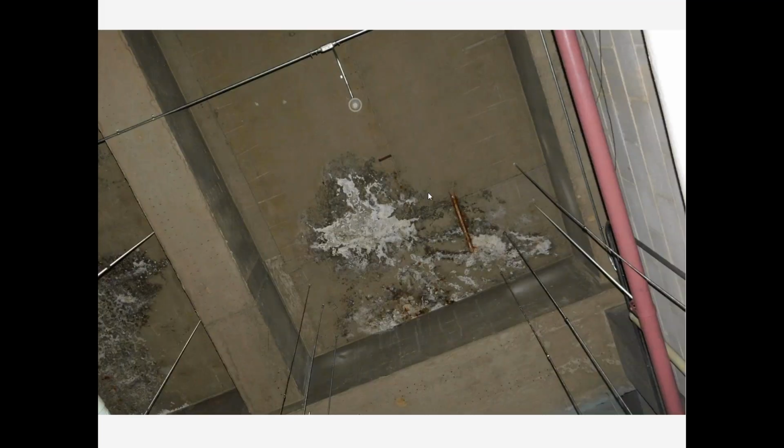Similar situation here, although no spalling is going on, but there's definitely some delaminations. You can see some efflorescence up here. This is looking at the underside of an elevated slab. On the other side of this slab is a roadway surface that gets salted quite a bit.